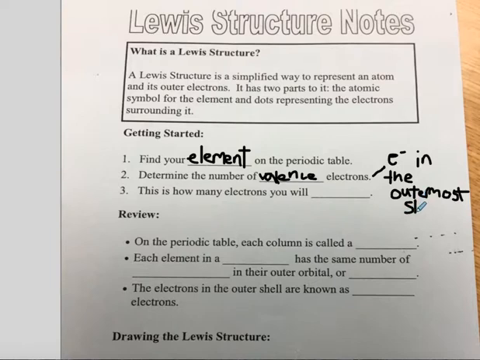So if an atom has 2 shells of electrons, you would be using the outer shell, the second shell. If it has 3 shells of electrons, you'd be using the third shell. The number of valence electrons, that's how many electrons you will need to make your model.